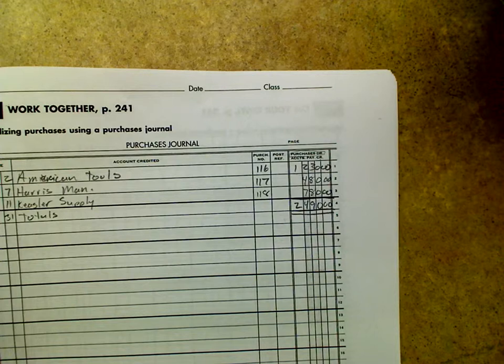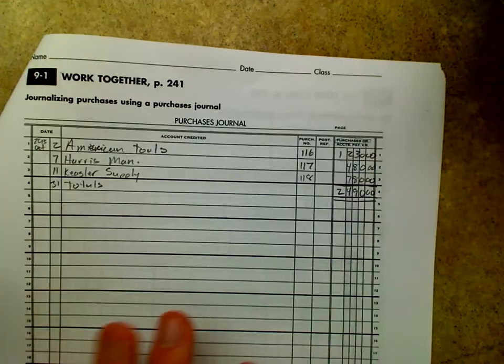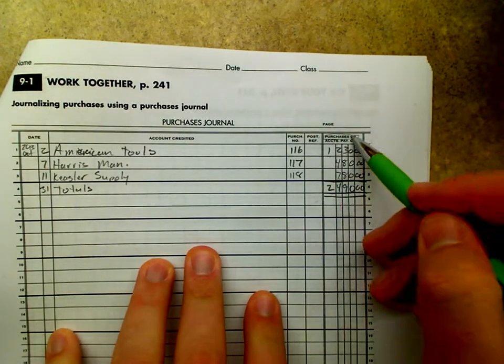What are you buying when you use purchases? Merchandise. Merchandise is what? Stuff you are going to sell. Supplies. Are you going to sell your supplies? No, I'm not selling my supplies. So that's why you only use the purchases journal for purchases.